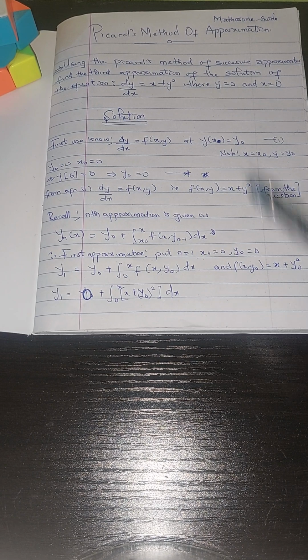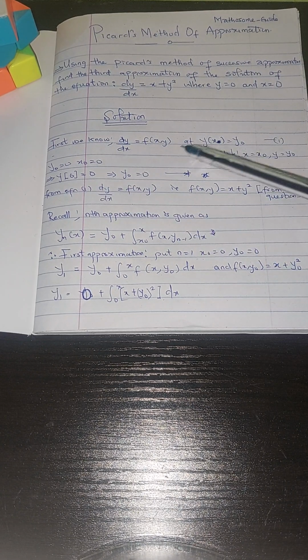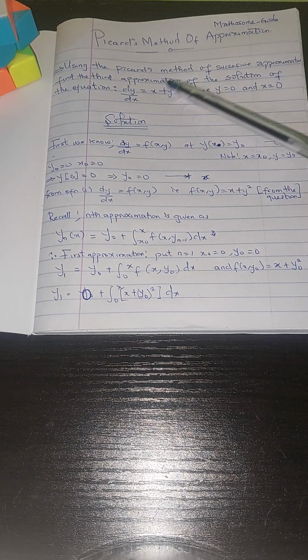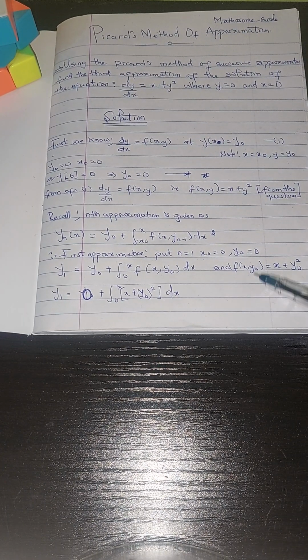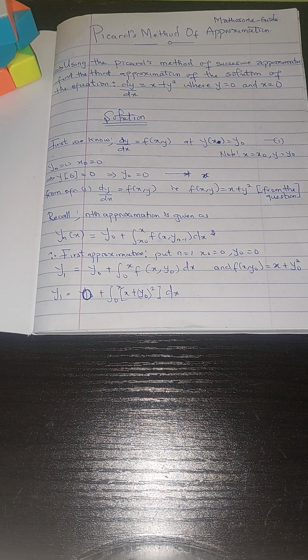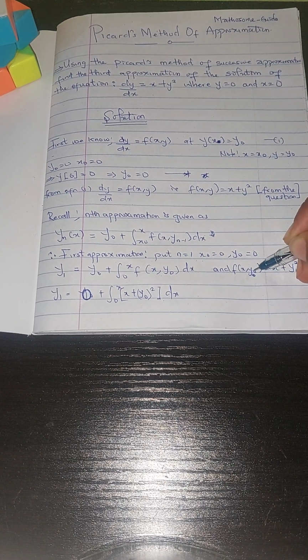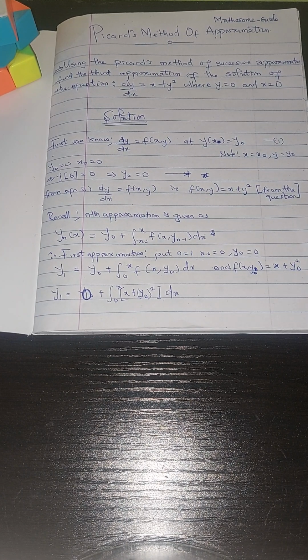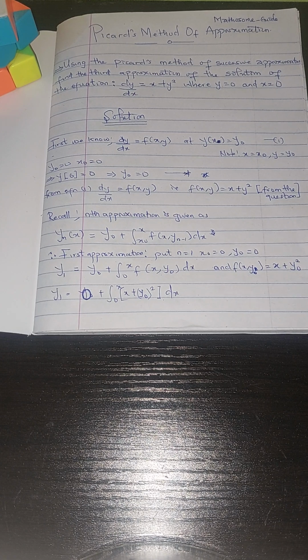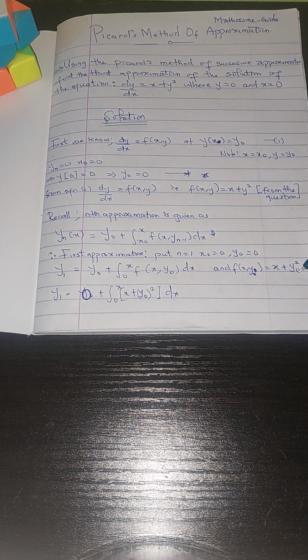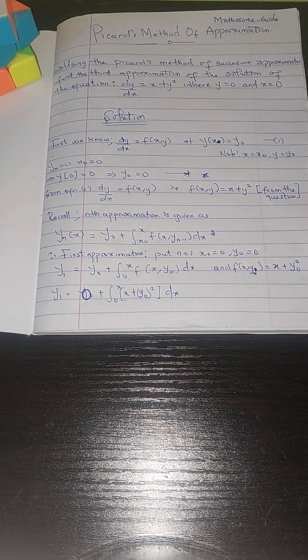Now recall that our f of x comma y is equal to x plus y squared. So therefore f of x comma y naught should be equal to x plus, no more ordinary y again, but y naught squared. You just have to change the y to be y naught. If you have y1 here, it should be y1. If you have y2 here, it should be y2.